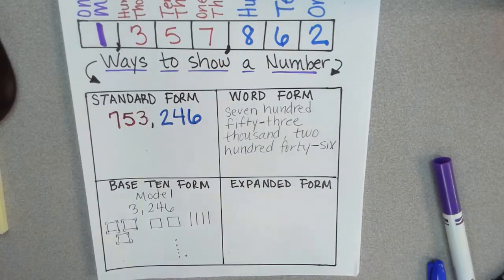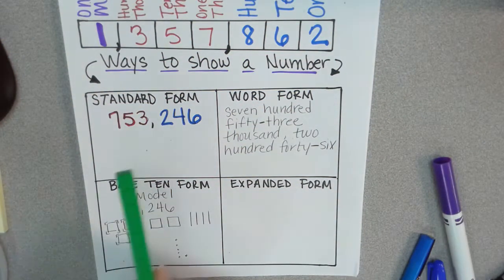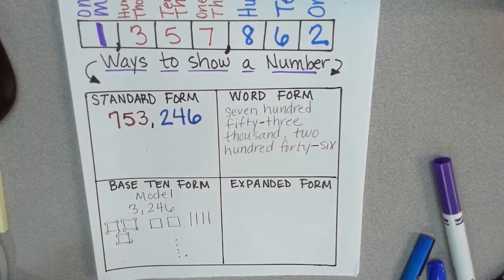That's when we use the model to show, like when we're doing the manipulatives. Like I'll show you real quick. These would be my lines, these would be my squares. I don't have the thousands, but those would be the cubes. And the tiny little ones, I make them dots.